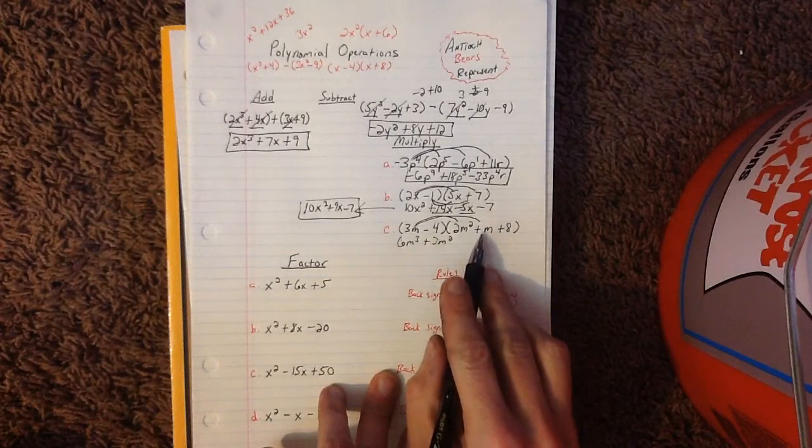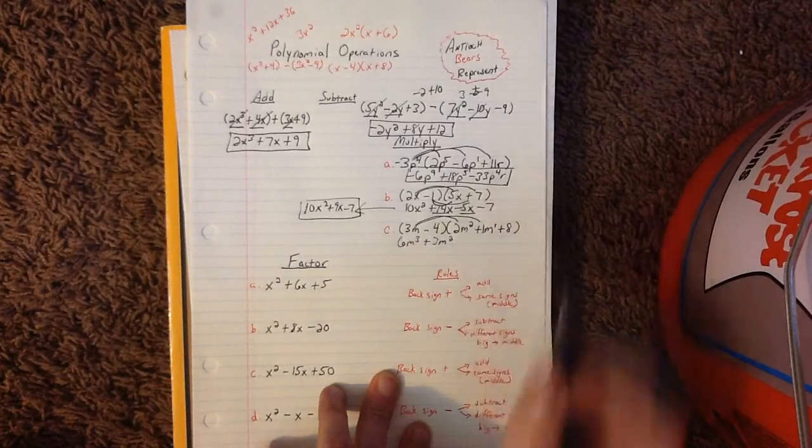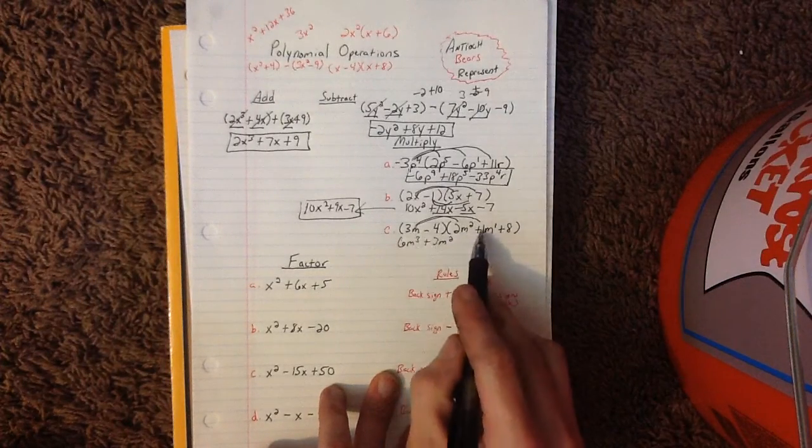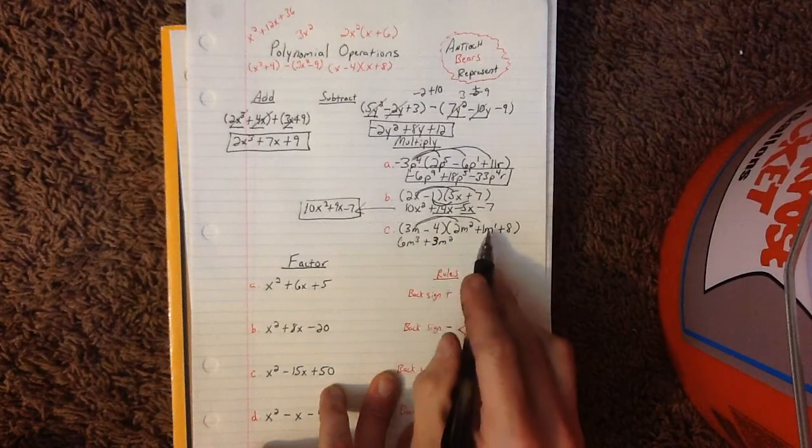Remember, if there's not a coefficient, that also means 1. An m by itself is like a 1m to the first power. So 3 times 1 is 3. Let me draw a better 3 here. And m1 and m1 make m2.